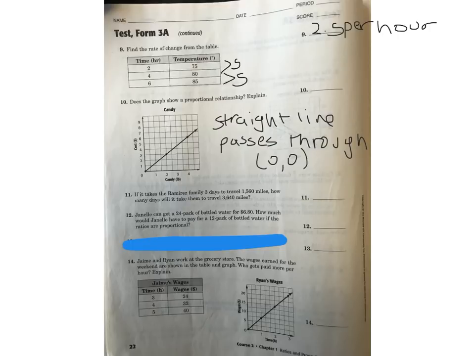Number 10 is asking, does the graph show a proportional relationship? Explain. So we have 2 things to look at on a graph to decide if it's a proportional relationship. Do we have a straight line, and does it pass through the origin of 0, 0? So is it a straight line? Yes. And does it pass through the origin at 0, 0? Yes. Therefore, it is a proportional relationship.